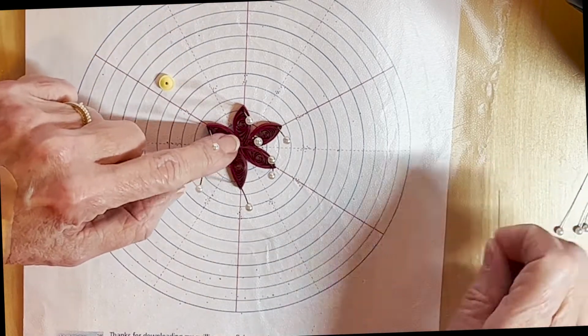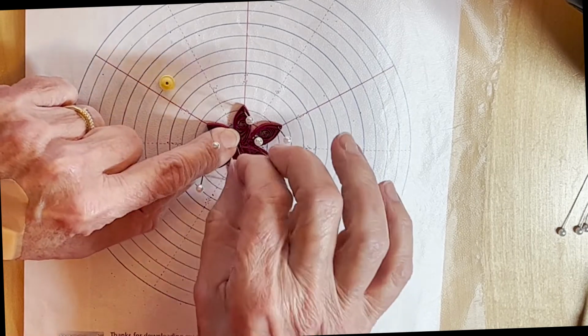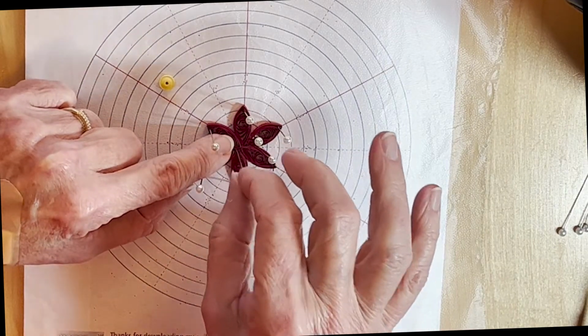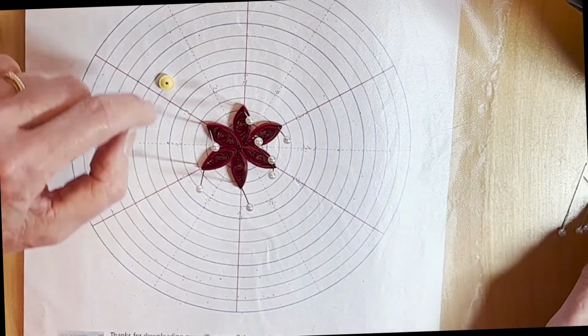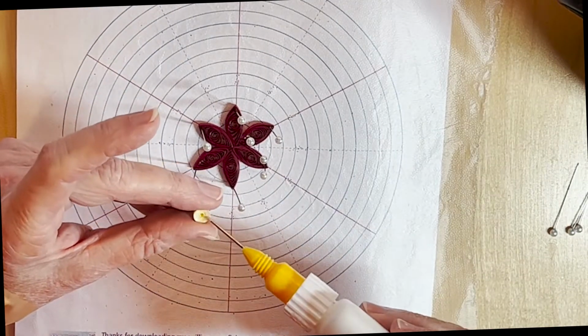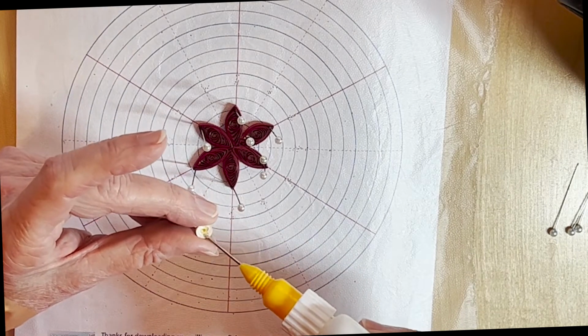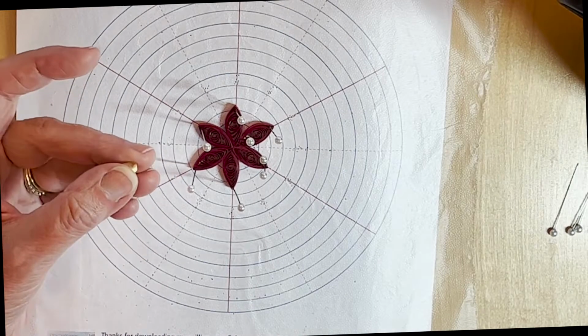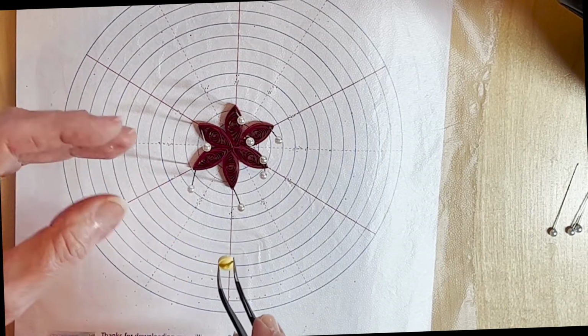You might have noticed when I took out the center pins, I held each piece down when I did that, because sometimes the act of pulling out the pin will uncoil the piece, so you want to make sure that doesn't happen. I created a dome with this piece, and I'm going to add some glue to it on the bottom, and I will use my tweezers to place this in the center.